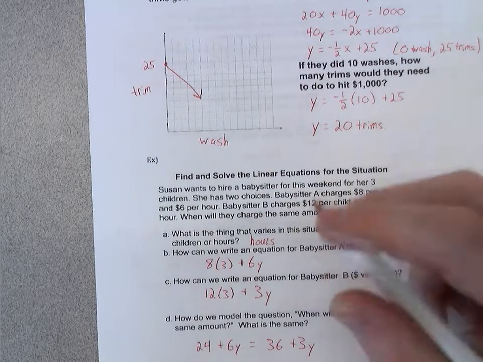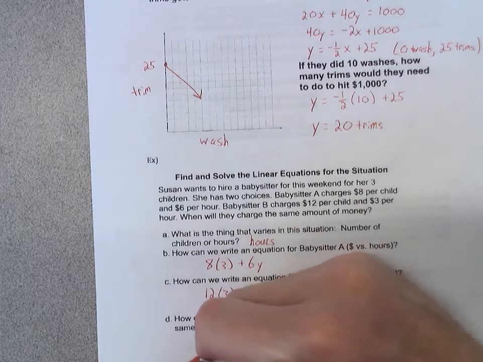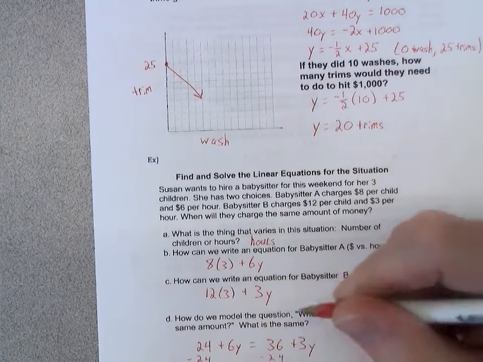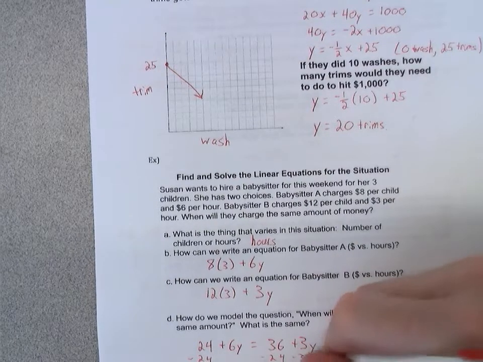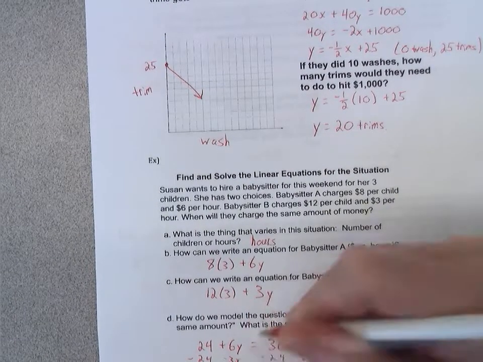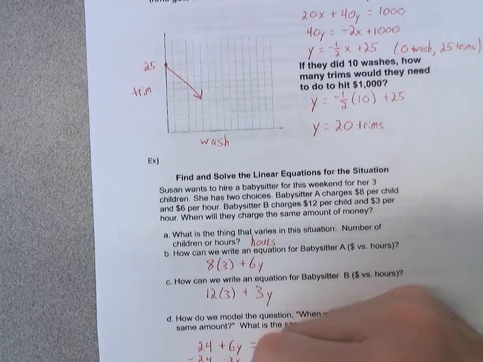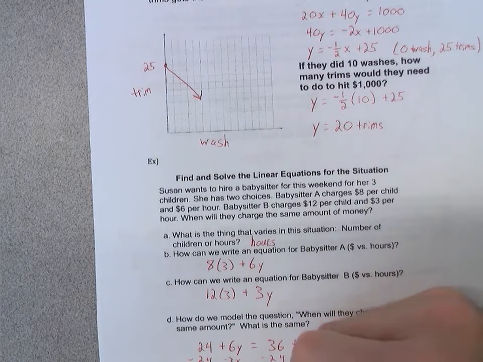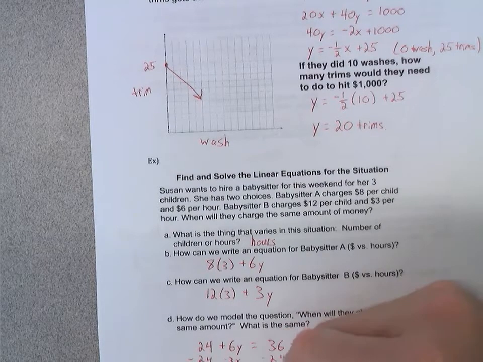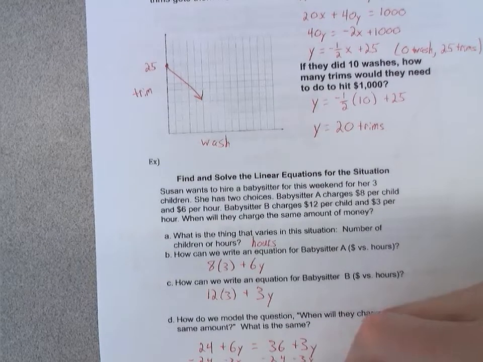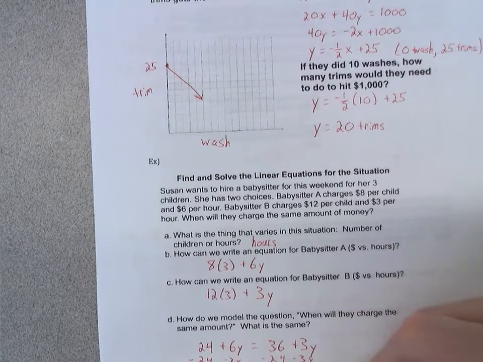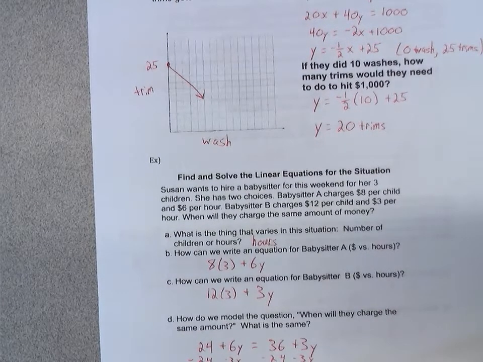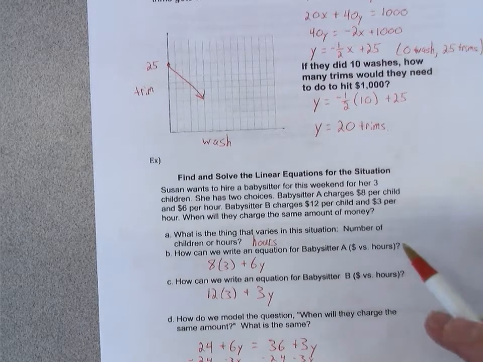So I'm going to subtract 24 from both sides, and then subtract 3y from both sides, and so I'll get 3y is equal to 12. Divide both sides by 3. Y equals 4 hours. So they are going to be exactly the same at 4 hours, whether you go with babysitter A or babysitter B.